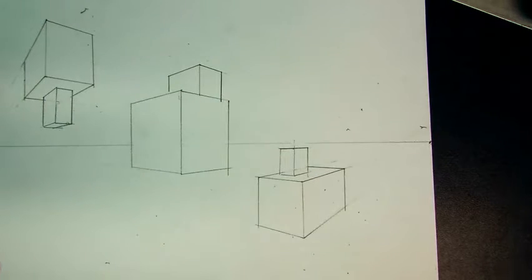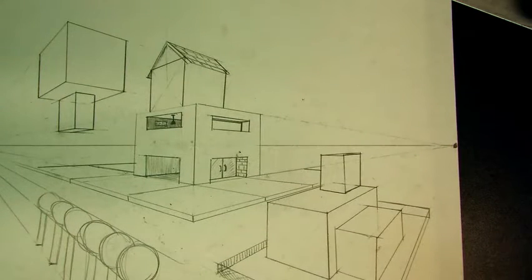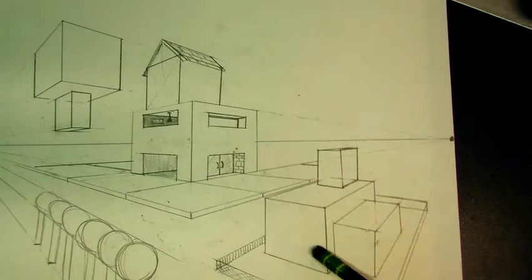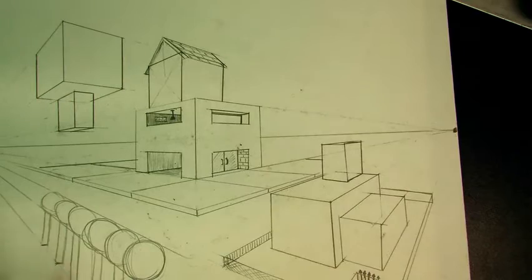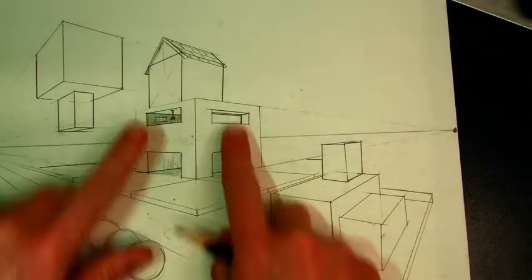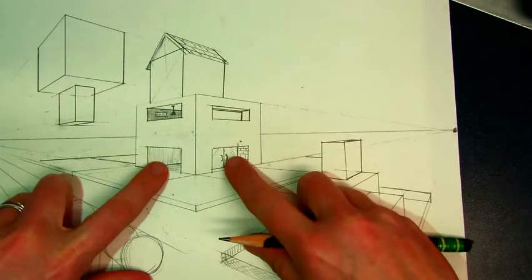So today we're going to play with some details. We are going to add some roofs, we're going to add some windows, some doors. I'm going to show you how to do a box next to a box, which is a little bit trickier than a box on top of a box, and some trees and sidewalks and all that. So we're going to start with windows, and we're going to do it the same way we did one point perspective, where we do windows above and doors below.